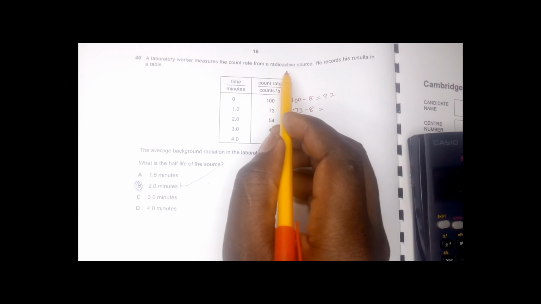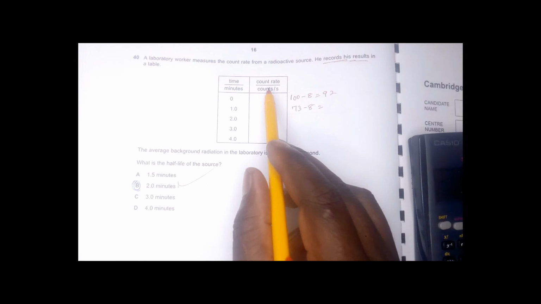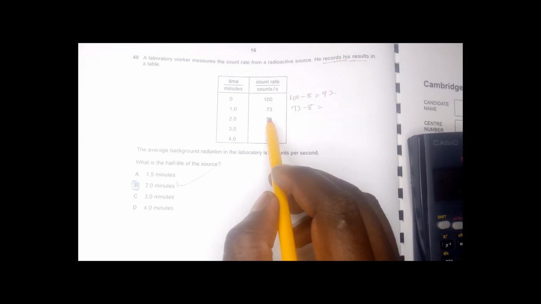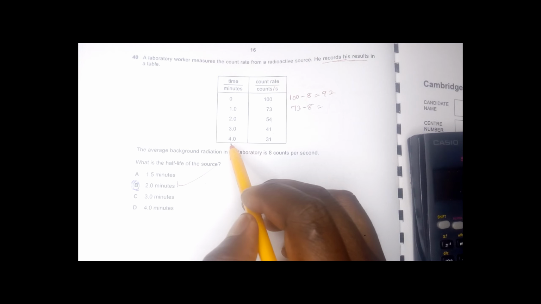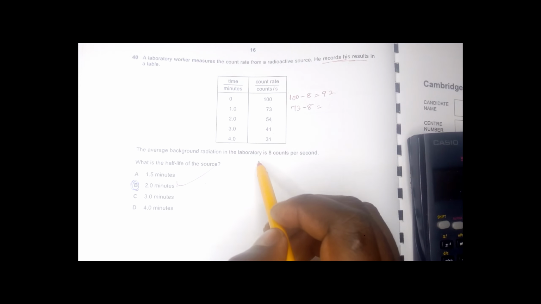Now look at question number 40. We are being told that the laboratory worker measures the count rate of a radioactive source. He records the result as in the table below, whereby the count rate is 100 at 0 seconds, 73 at 1 second, 54 at 2 seconds, 41 at 3 seconds, and then 31 at 4 seconds.